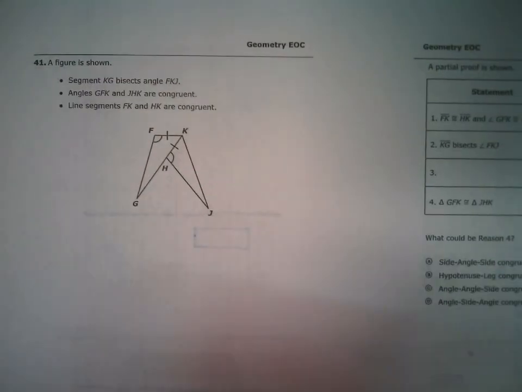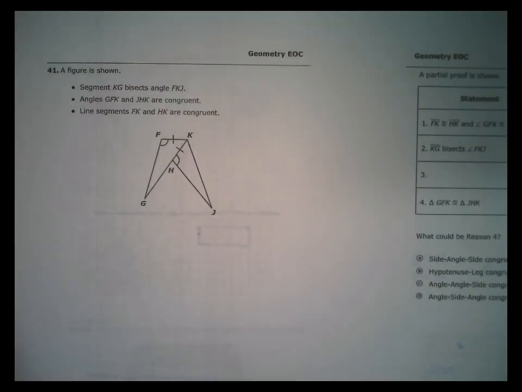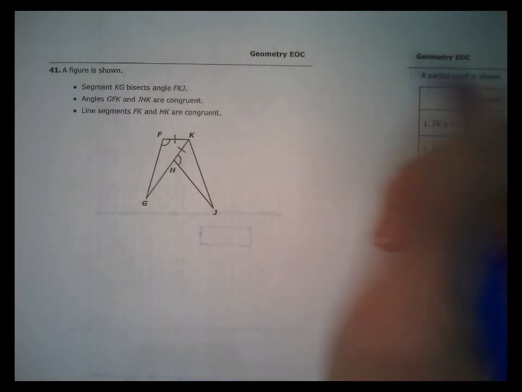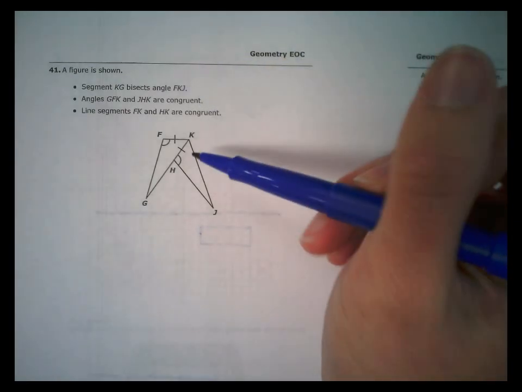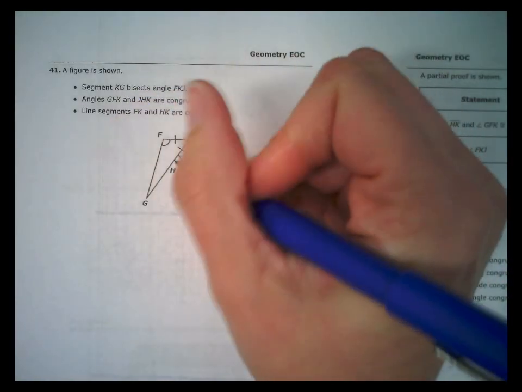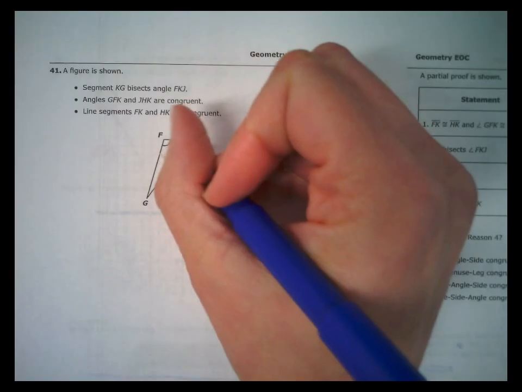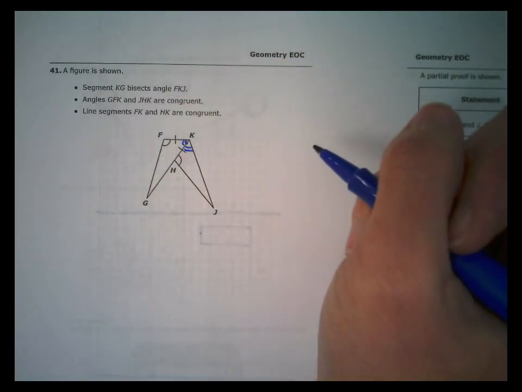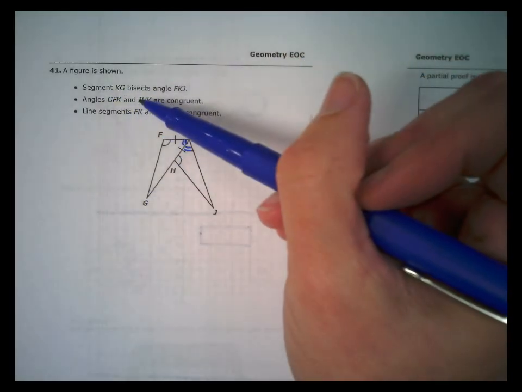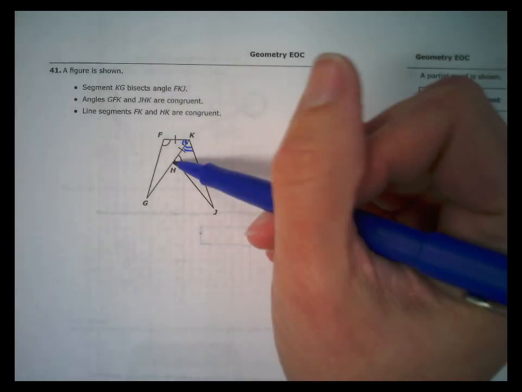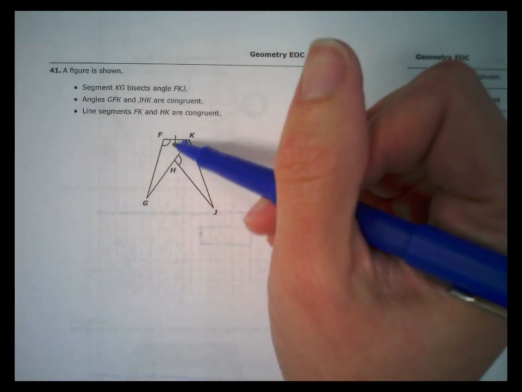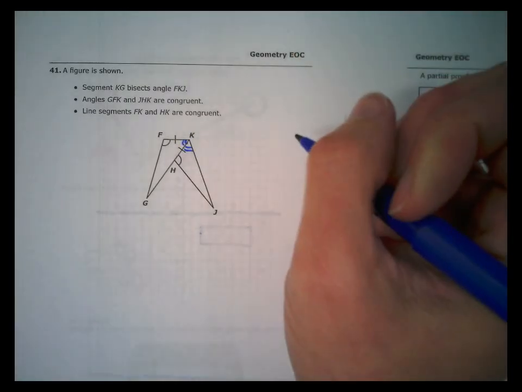Okay, number 41. We have a picture here of a couple triangles. It says segment KG bisects angle FKJ. So FKJ is this angle, and if KG bisects it, that word bisects means cuts in half. So we're going to say these two little angles are the same size. Angles GFK and JHK are congruent, and those are marked on our picture. And then we have line segments FK and HK are marked.